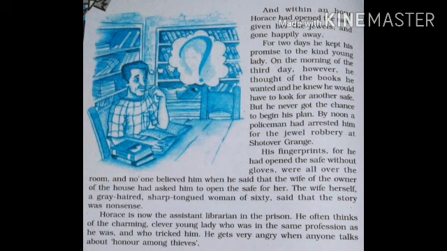I'm going to listen. And within an hour, Horace had opened the safe, given her the jewels, and gone happily away. For two days, he kept his promise to the kind young lady. On the morning of the third day, however, he thought of the books he wanted, and he knew he would have to look for another safe. But he never got the chance to begin his plan. By noon, a policeman had arrested him for the jewel robbery at Shotover Grande.